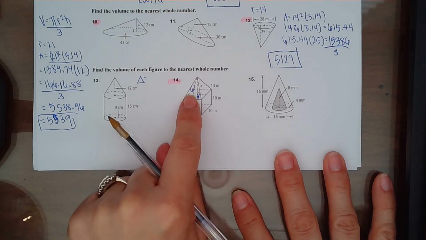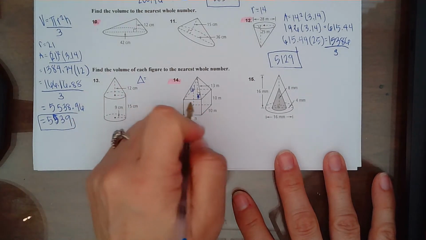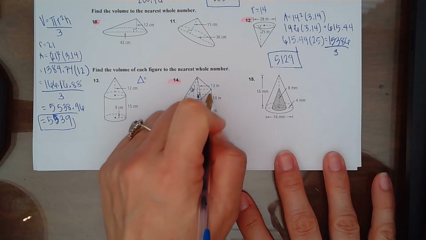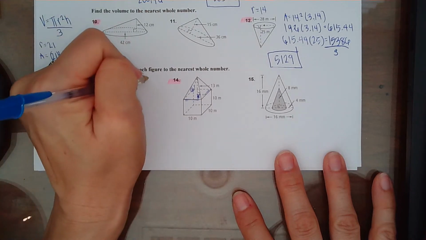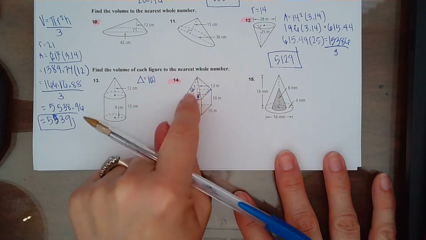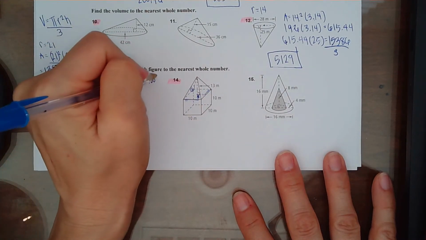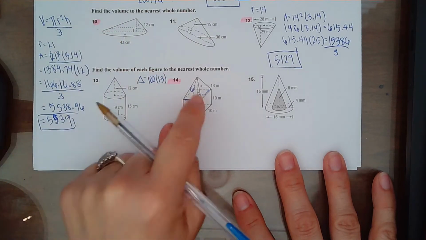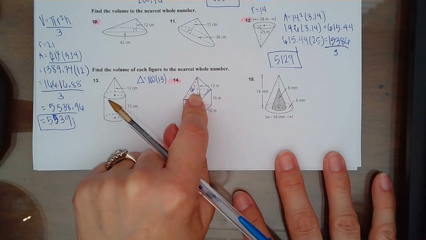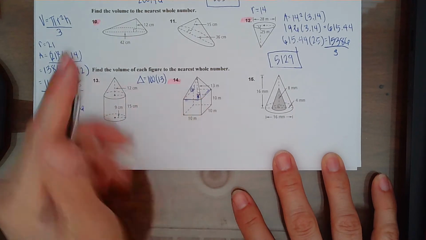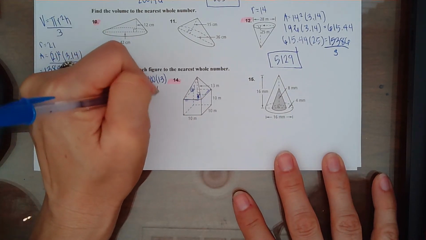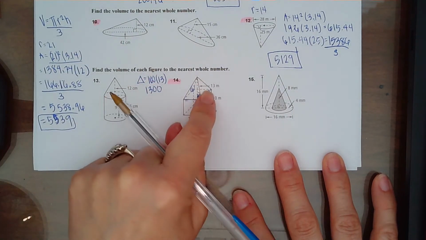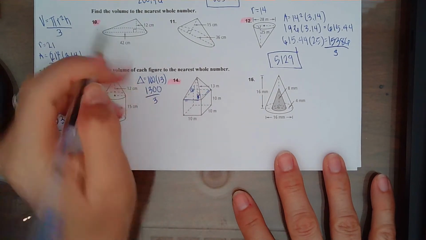So I'm going to find the area of my base, which if I pay attention right here, I see that this is 10 and that this is 10. So I know that the area of this base is 100. I'm going to multiply it by my height, which is 13, looking at that picture. And I will get 1,300, but remember it comes to a point, so I have to divide by 3.